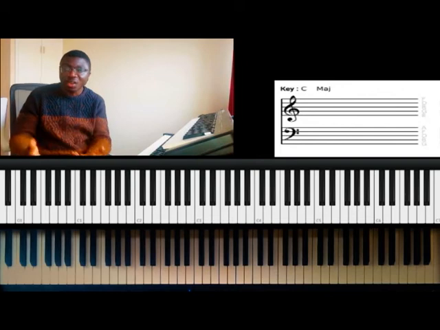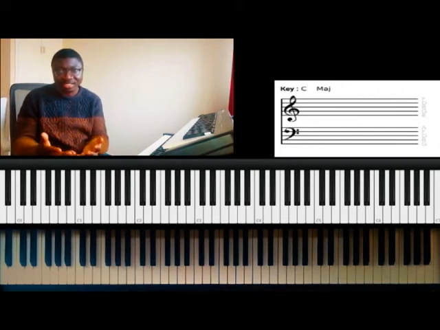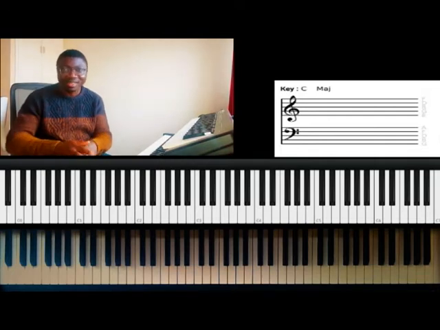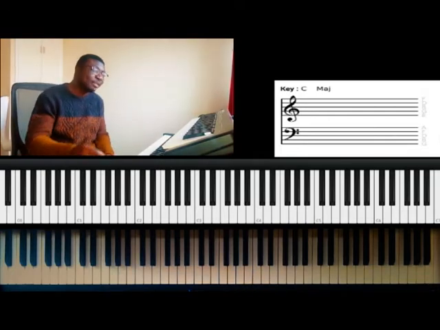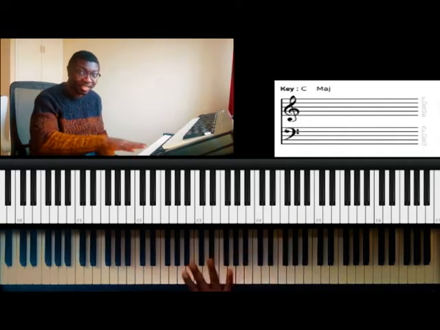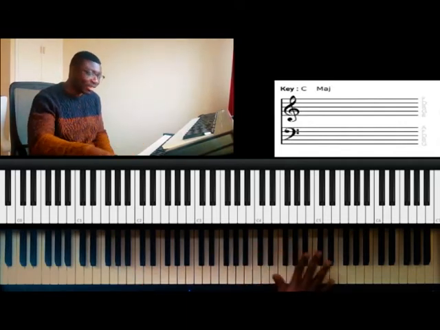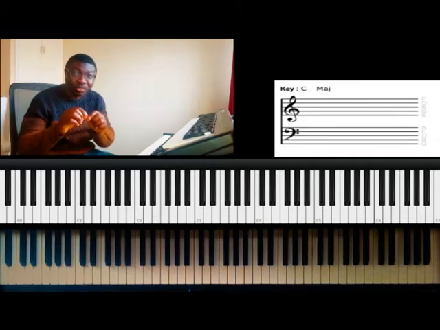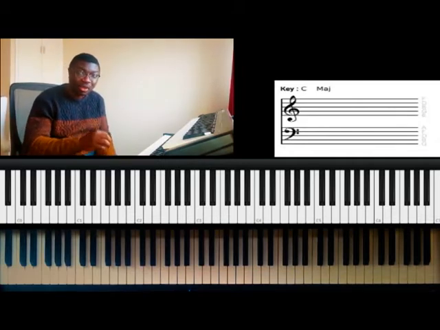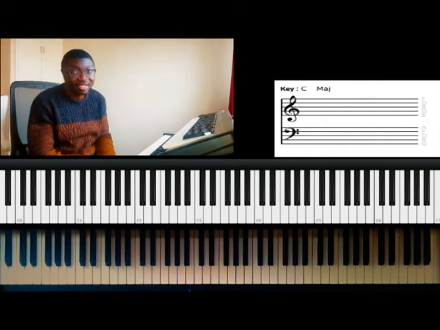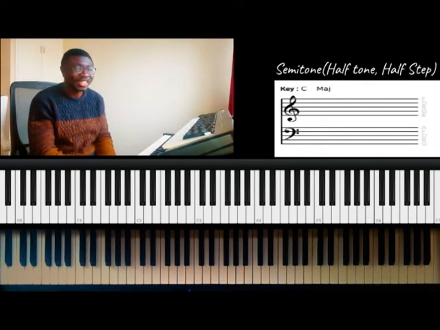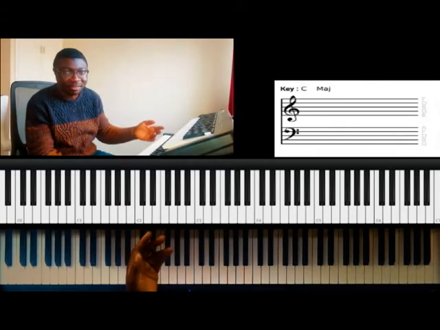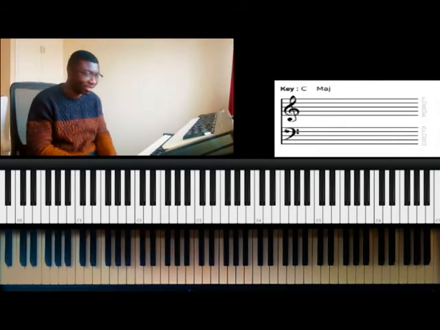I can also pick another object and then weigh it or measure it and come out with a result and say, oh, this is a 20 kilogram item or 10 kilogram item. Now, in the same vein, we are able to measure the distances that we move or we cover on the surface of the keyboard. Now, the shortest or the smallest possible distance we can cover on the keyboard is known as semitone. Semitone. Now, there are other terminologies like half tone or half step. They are the same things. We use them interchangeably.